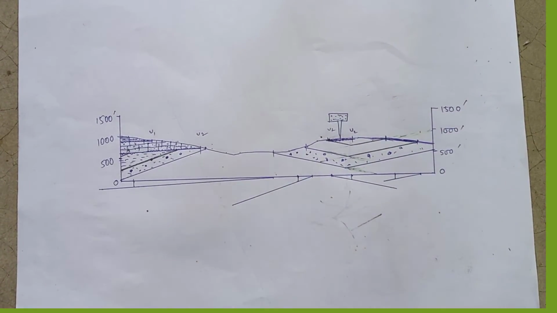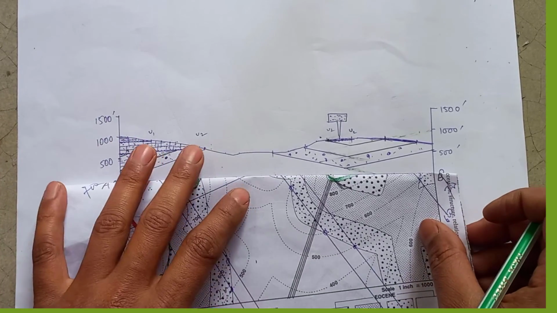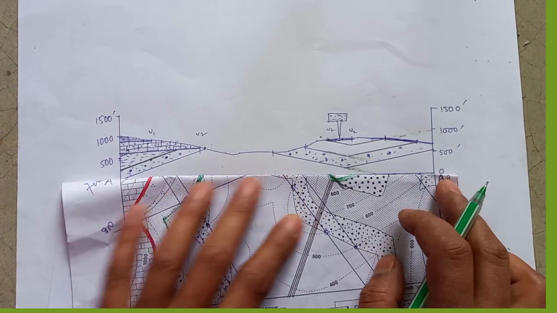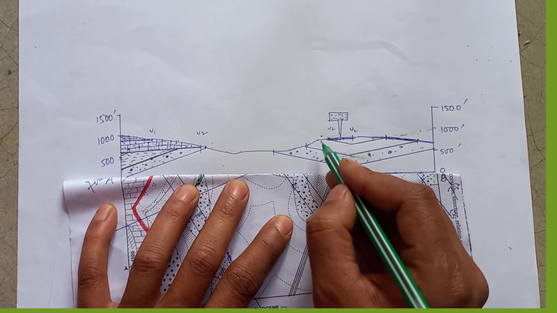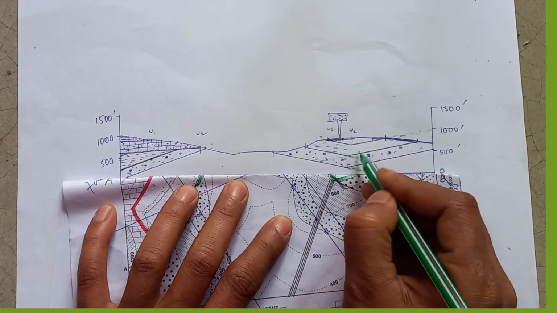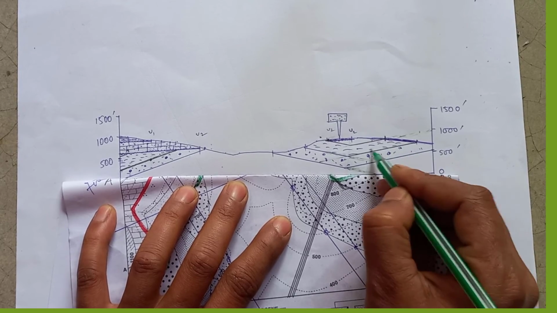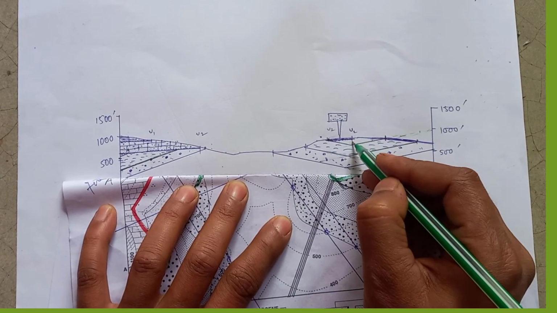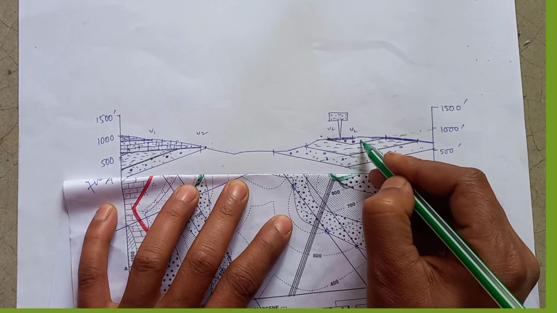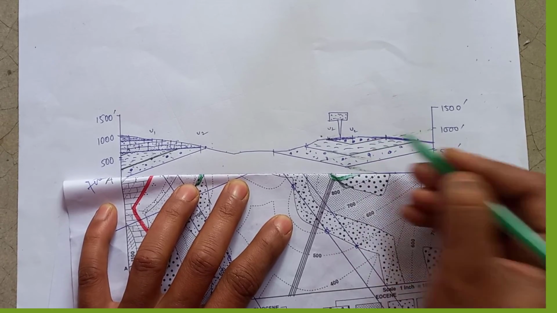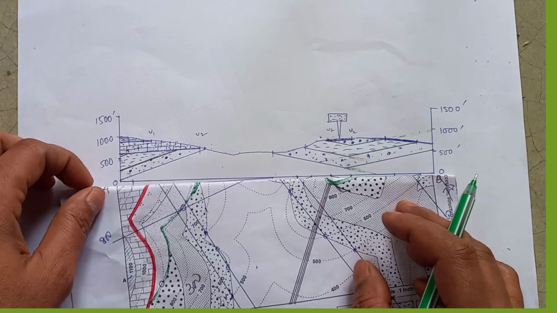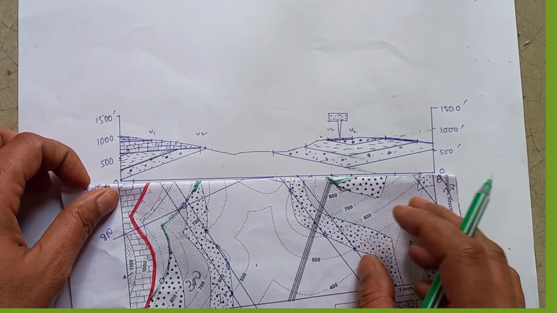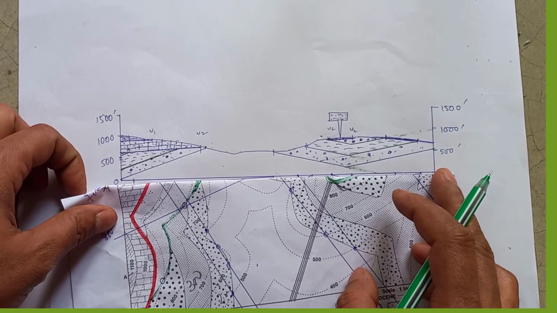If you fold, then it will help you to identify the symbol. We have completed this. Now this. If you fold the map, then it is easy to identify any symbol of any geological map. Okay, our map is complete.